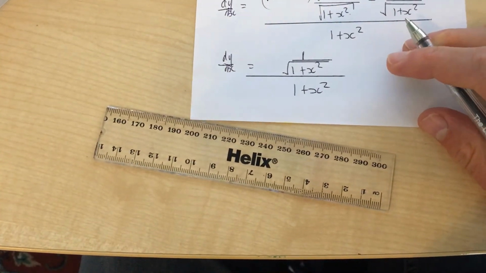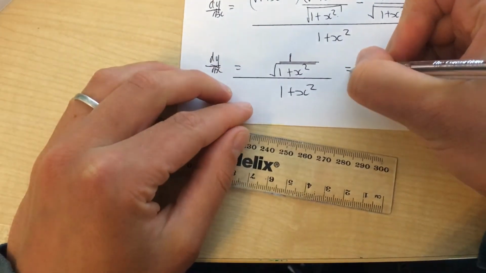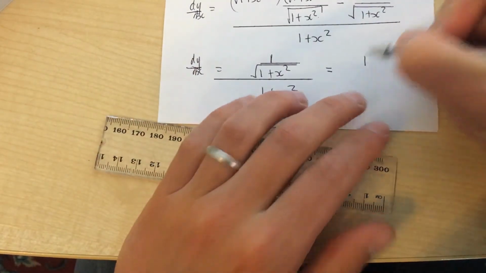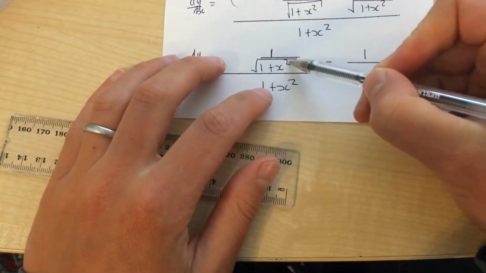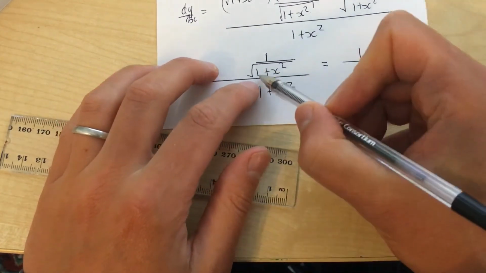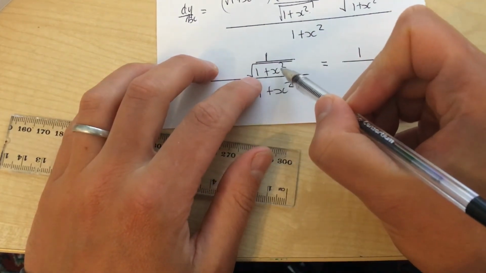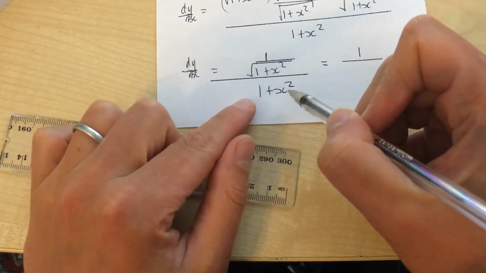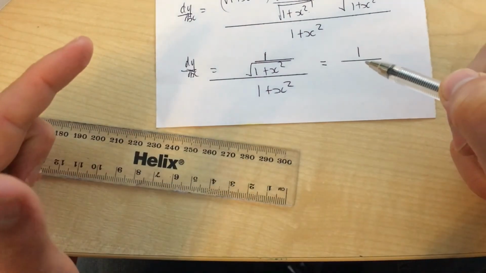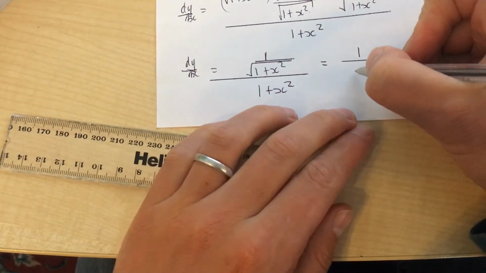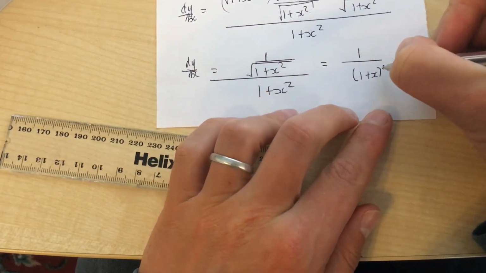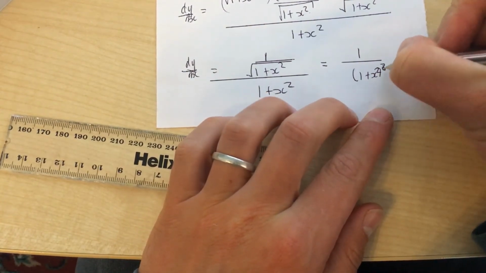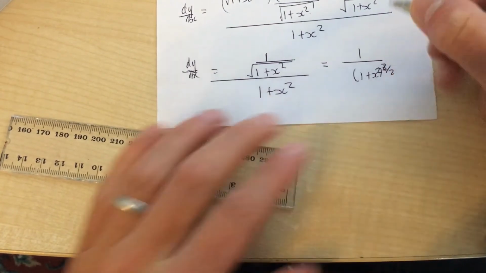Right, we're nearly there. So this is the same as 1 over the product of these two. So here we've got 1 plus x squared to the half, and here we've got 1 plus x squared to the 1. And if you add those powers, you get 1 plus x squared to the 3 over 2.